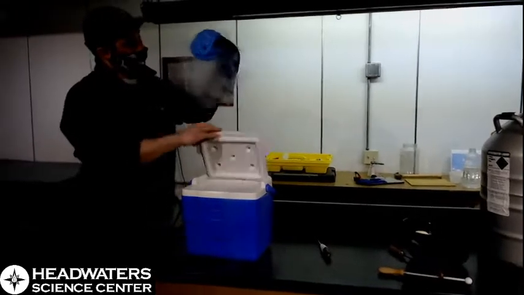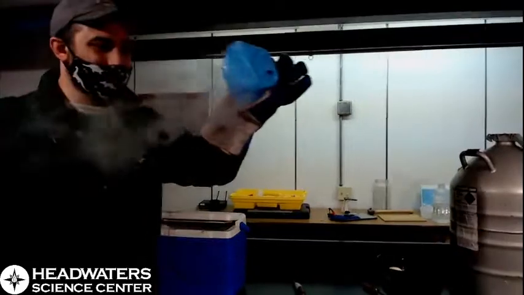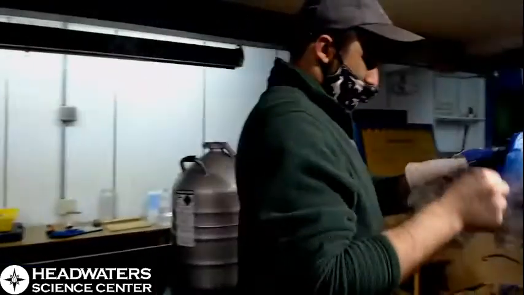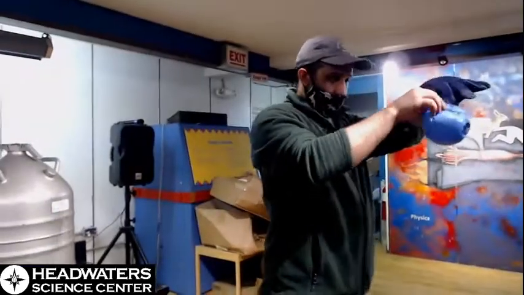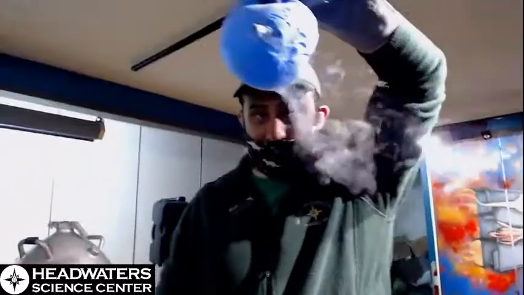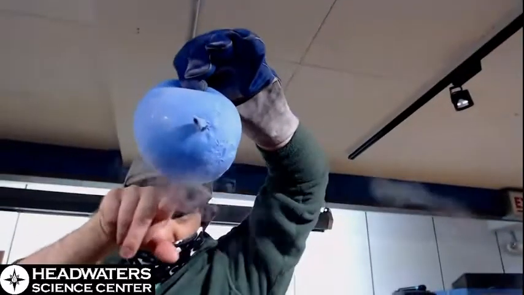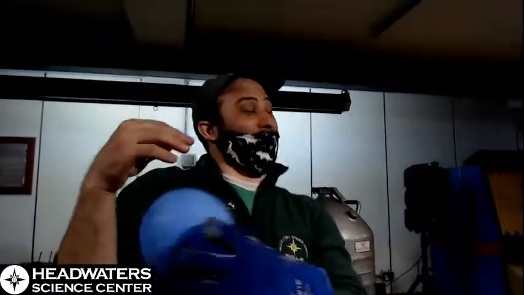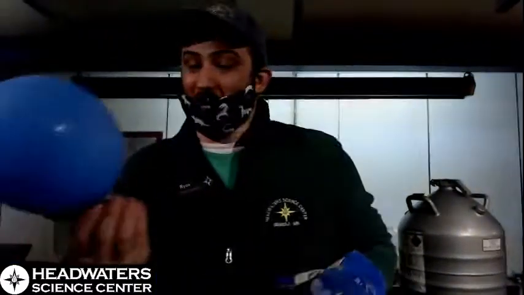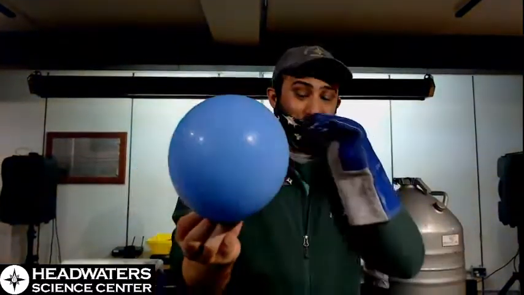So there's my breath balloon. And something that's kind of cool with that is if you look in there and you catch it in just the right light, you can maybe see a little bit of liquid forming in the bottom there. And that is all the liquid that was in my breath that turned back into liquid and fell out of it. And as it warms up to room temperature, that stuff goes back away and it reinflates.